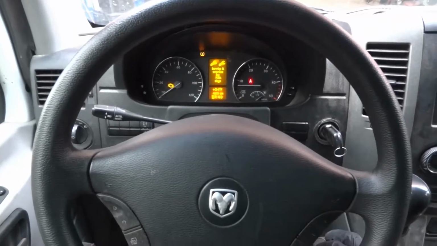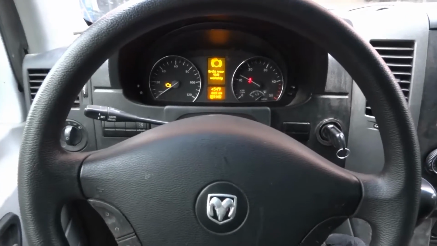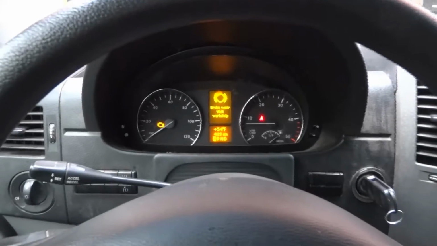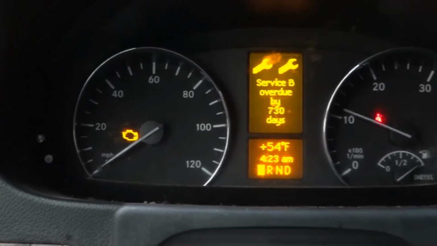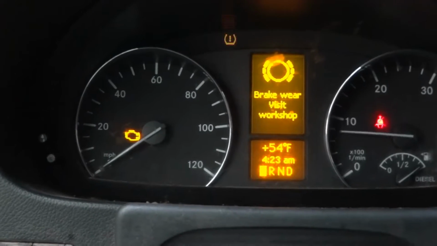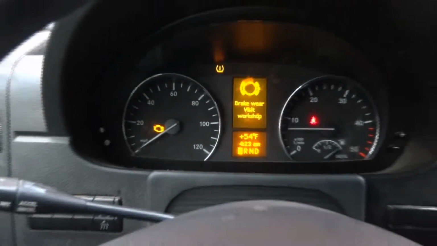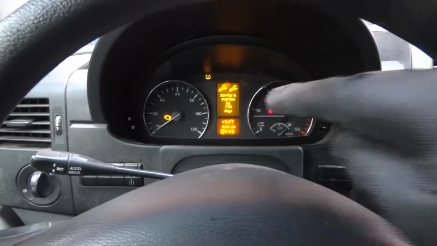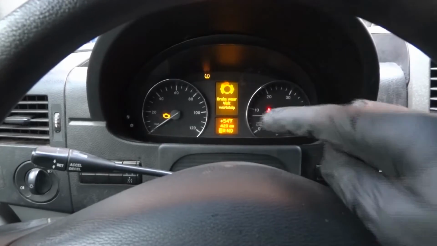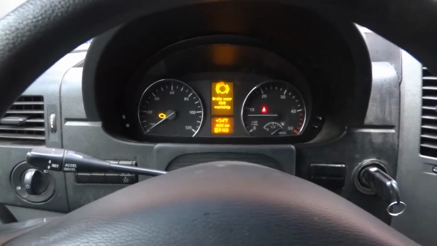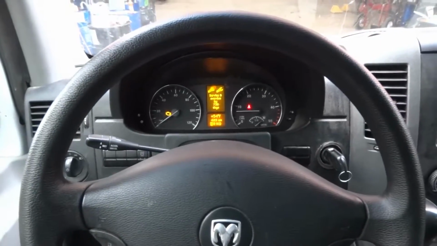So right there, as you can hear, the engine is running and the check engine light remained on. Let me zoom you guys in on the dash. So right there, check engine light remained on while the engine is running. So customer's complaint confirmed. We have some other messages on this dash display, but we're gonna focus on the check engine light, okay? So the check engine light is remaining on while the engine is running.